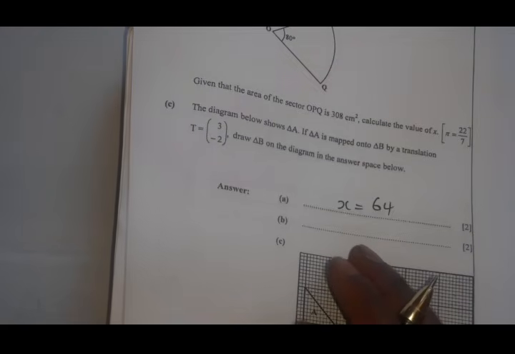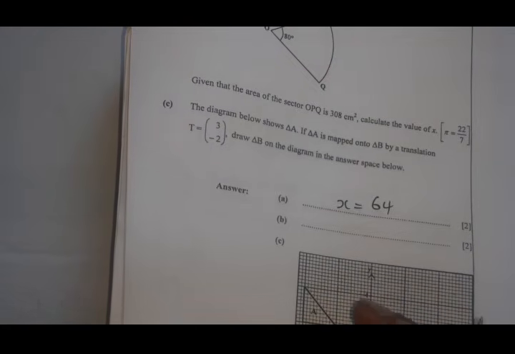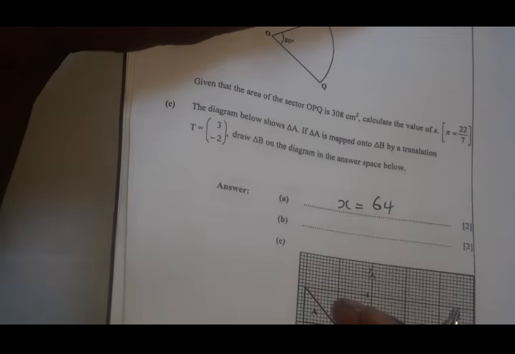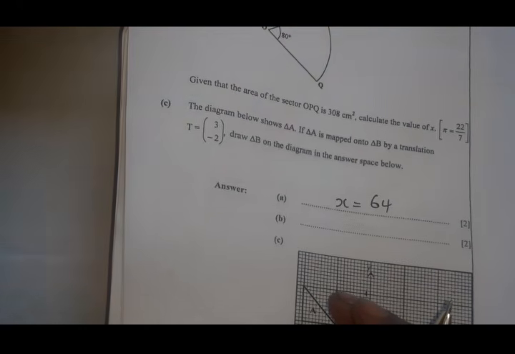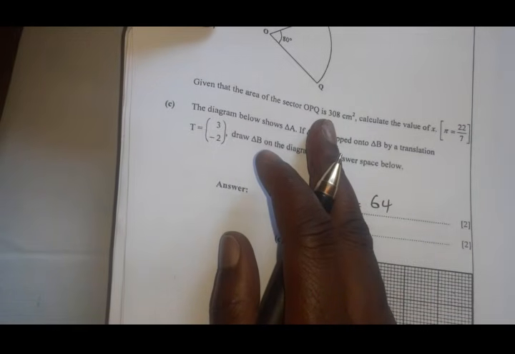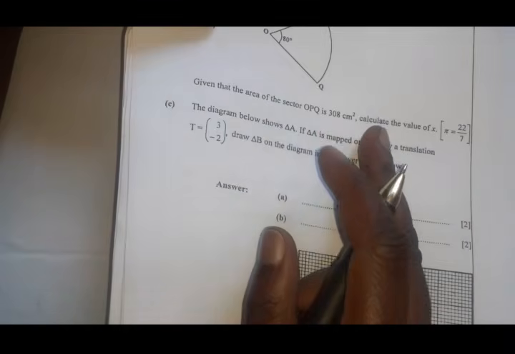64. That's what you're going to get. Okay? Then we come to the second one, which is B. In the diagram below, OPQ is a sector of a circle whose center is O, radius x, and the angle POQ is 80. So given that the area of the sector is 308, calculate the value of x, which is the radius.